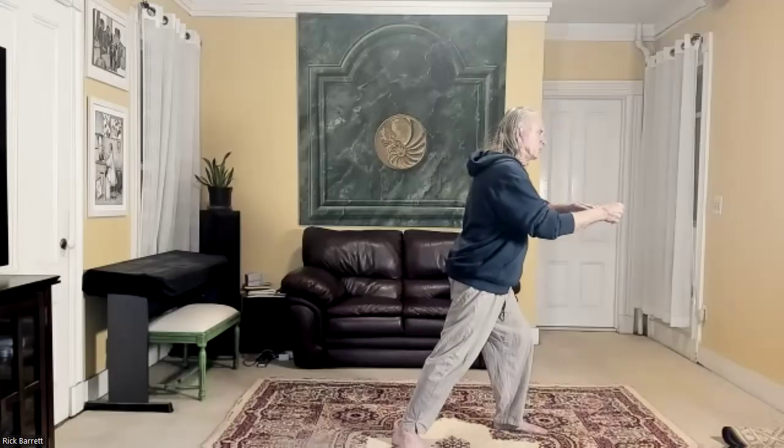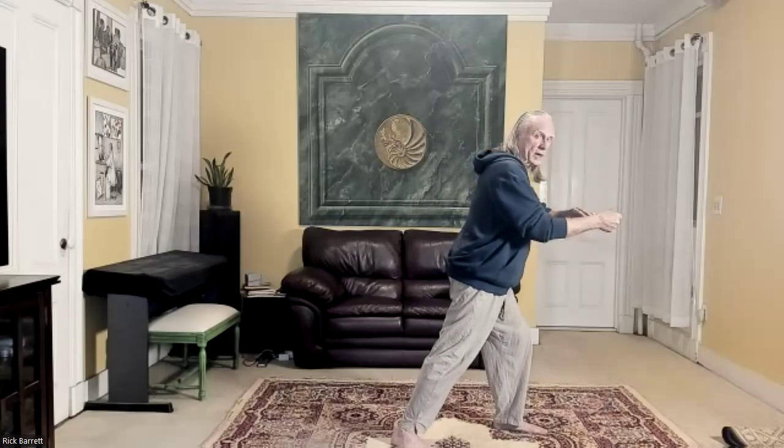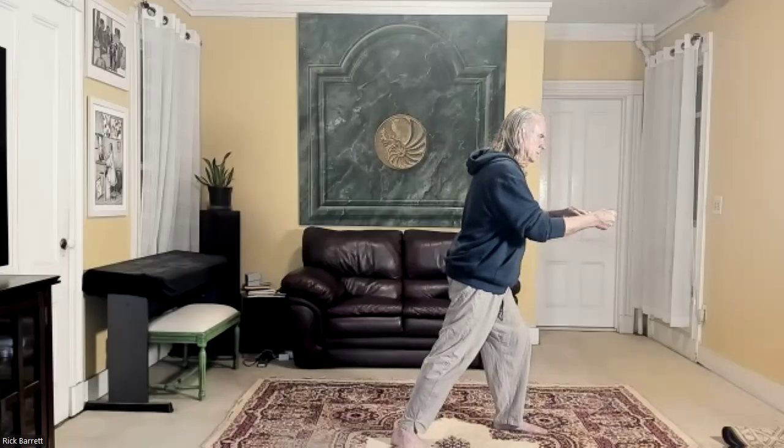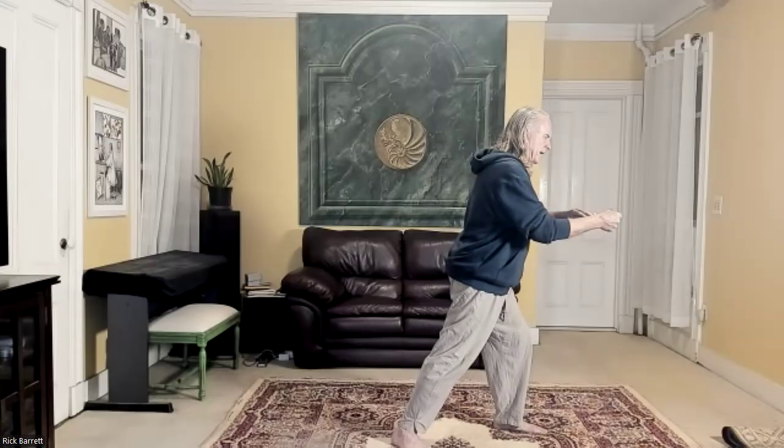Reach with your elbows, reach with your fist. Straighten your back leg. Slight forward angle with the body. Gather that energy, that punching energy.